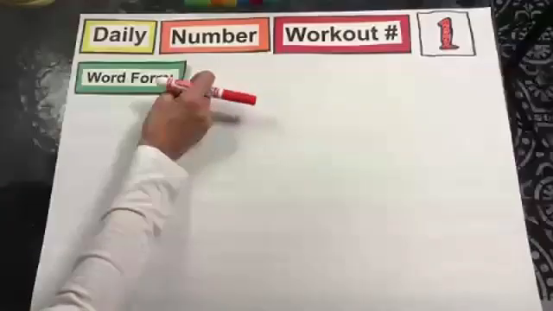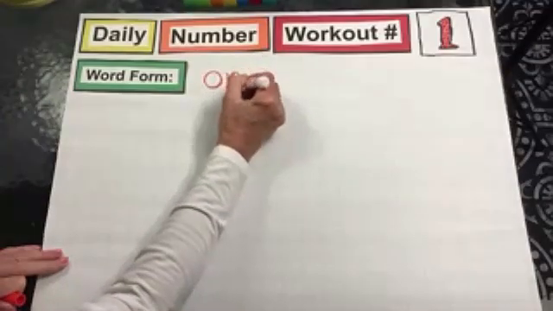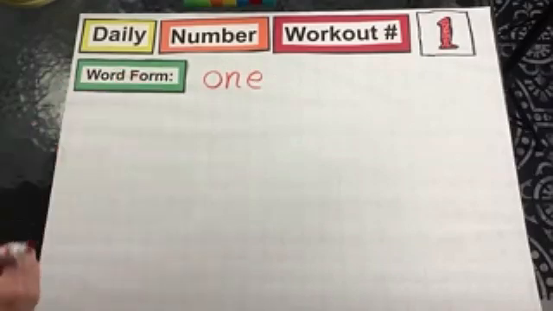So the first math concept we're going to work at is word form. All numbers have word forms, and the number 1's word form is O-N-E, one. Very simple. Sometimes we need to write it out as a word instead of a numeral.